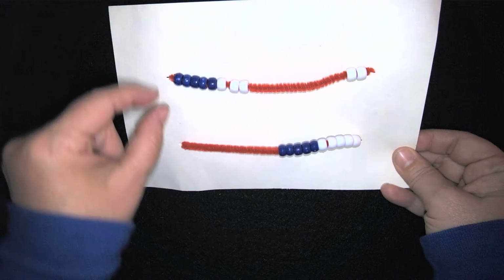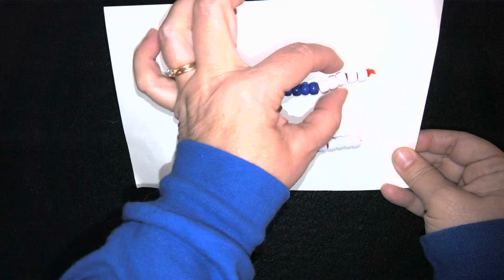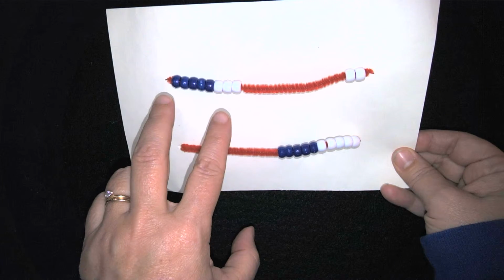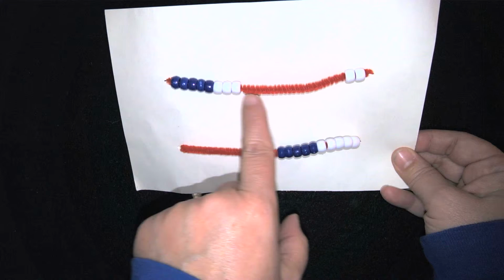And then other students who are ready for it, if they know 8 and 2 make a 10, I can slide 8 in one swipe without having to count these. I might be able to visualize the 5 and the 3 and know that that's 8. But I also know that 8 and 2 make a 10, and I see the 2 there.